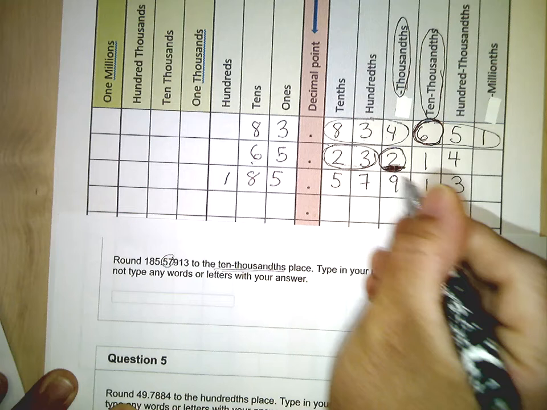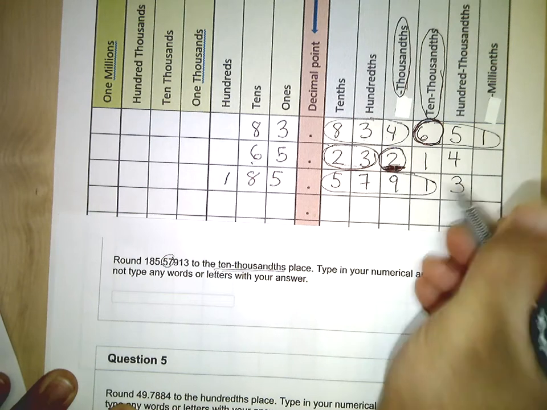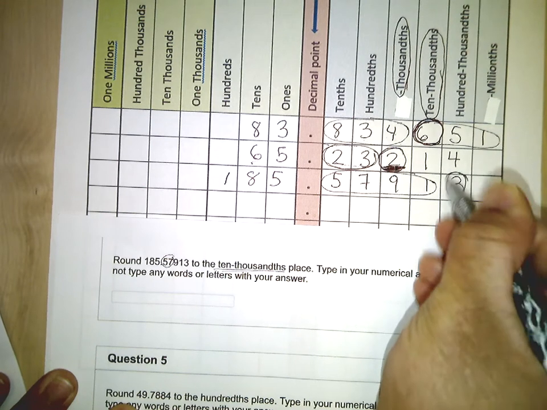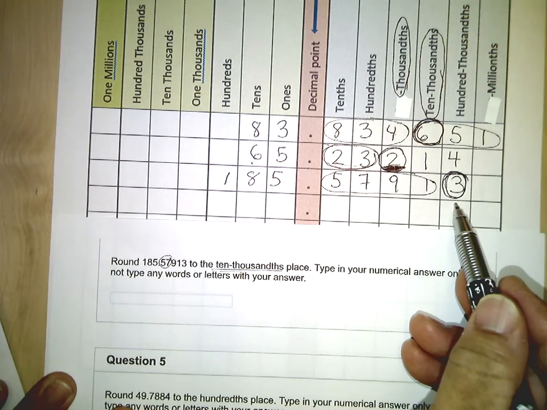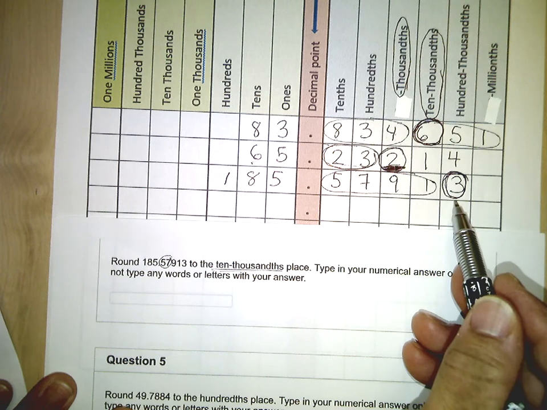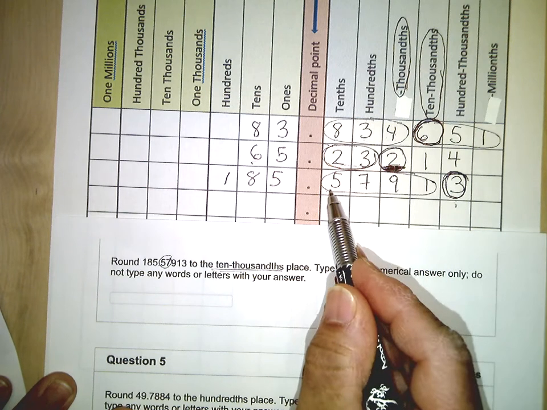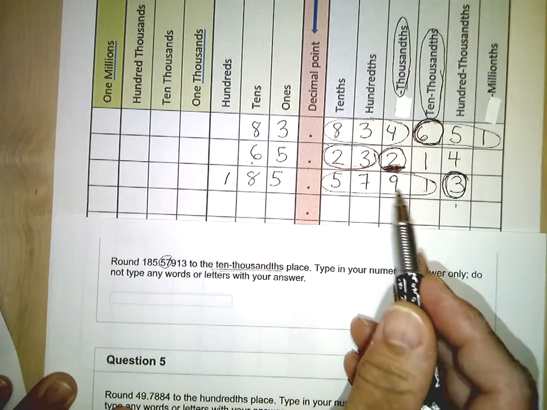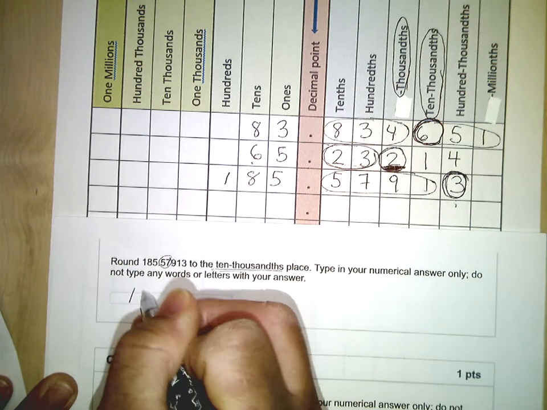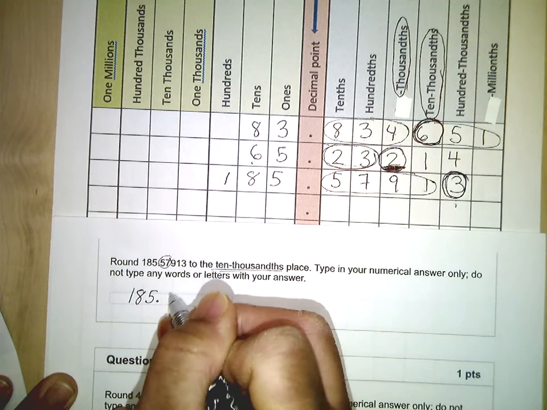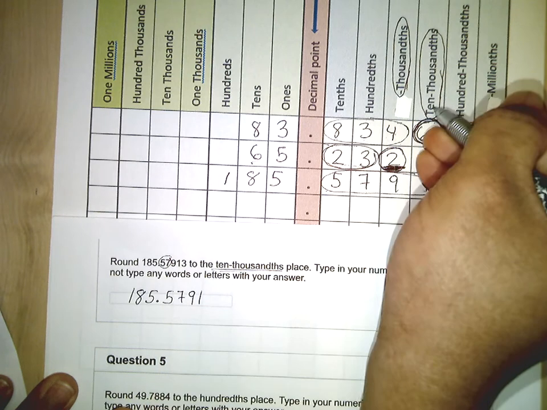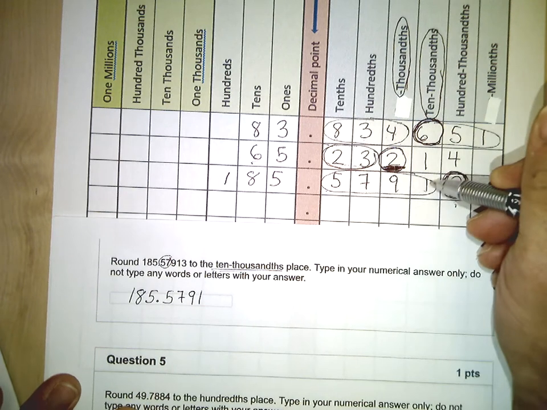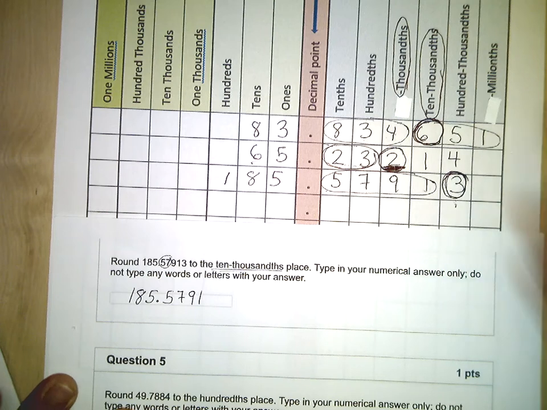So I'm rounding to that place. I'm looking 1 digit to the right, and I see that this 3 right here is under 5, so this will stay 5,791. So my answer is 185.5791, or 185 and 5,791 10,000ths, because the last digit here was in the 10,000ths place.